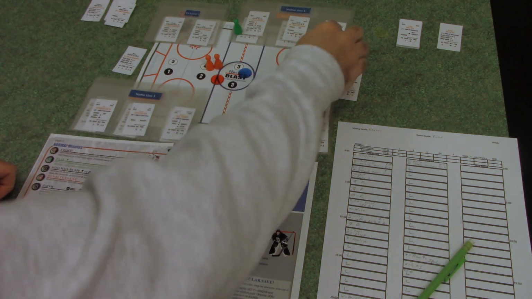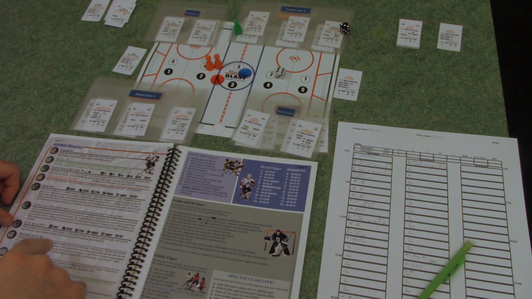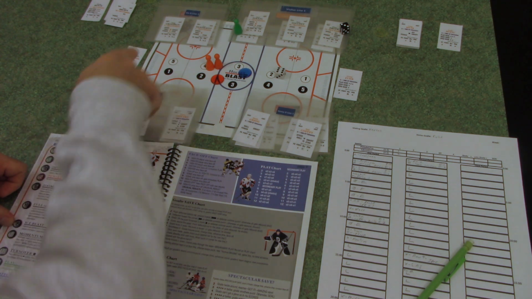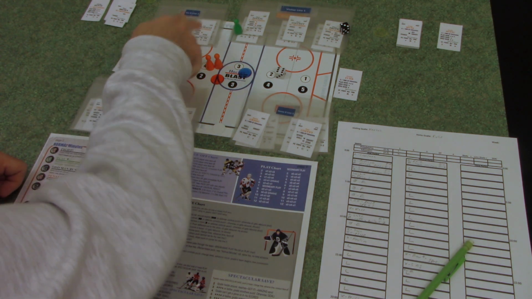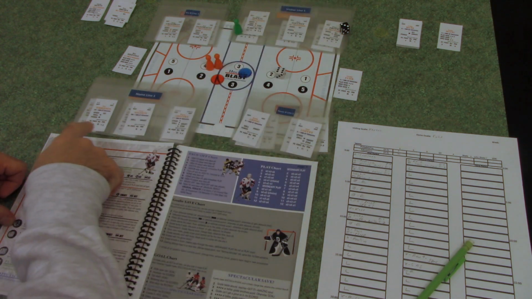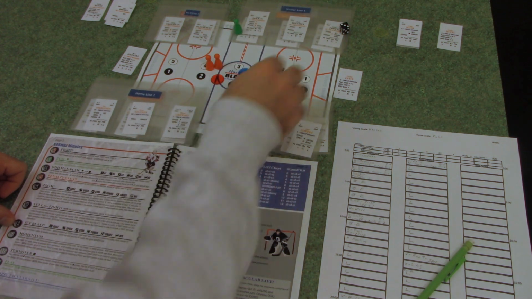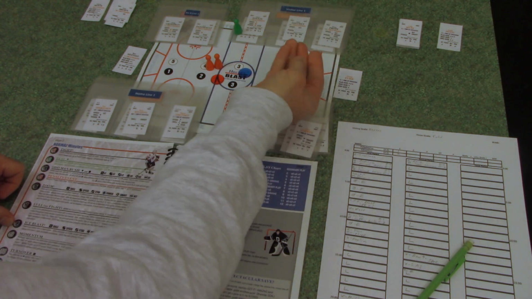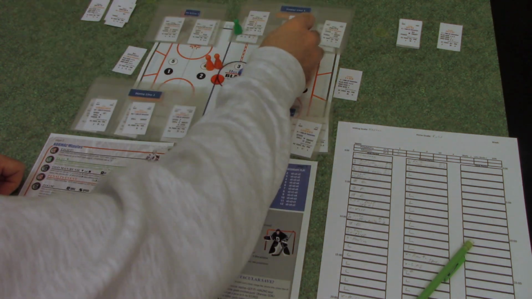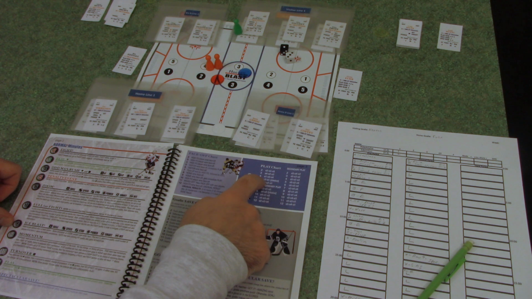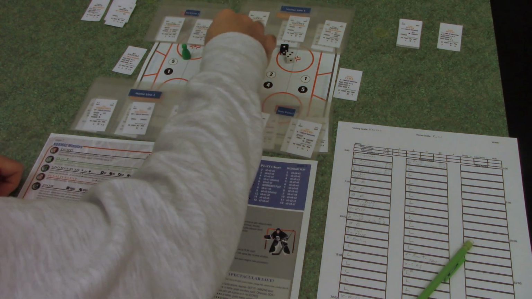And we're going to have an ice blast, and we're looking for star power. So right now Philly has 1, 2, 3, 4. Edmonton has only 2. So Philadelphia wins, and they're going to get a play out of it. Oh, it's a 1-3-4.